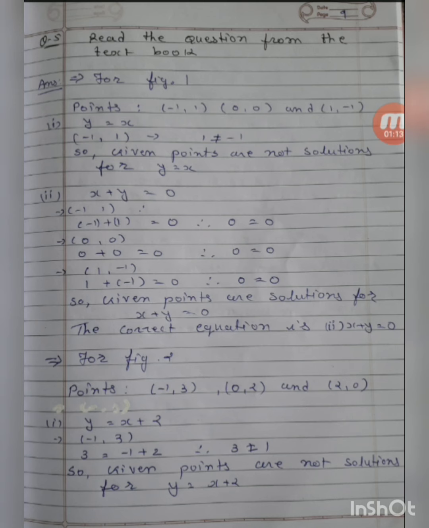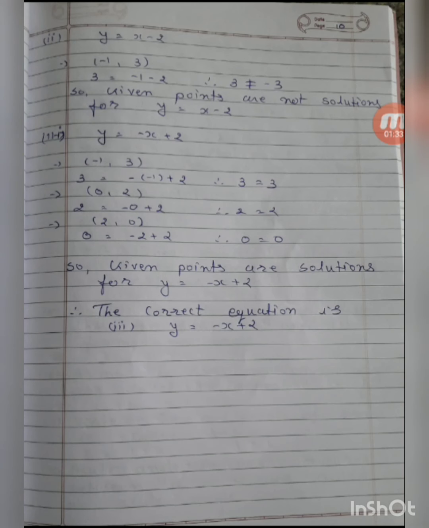Now figure 2, you can see here points are given: (minus 1, 3), (0, 2) and (2, 0). So y is equal to x plus 2. First point (minus 1, 3). Here x is equal to minus 1, y is equal to 3. So put the value, but 3 is not equal to 1. So given points are not a solution for y is equal to x plus 2. Now second equation is y is equal to x minus 2. Here (minus 1, 3) we put it. But 3 is not equal to minus 3. So the given points are not a solution for y is equal to x minus 2.